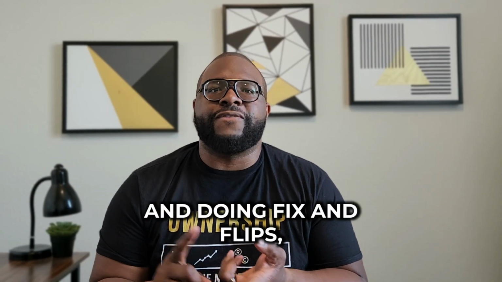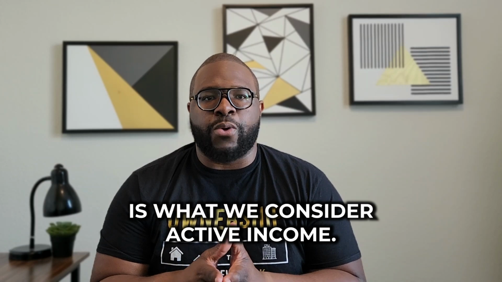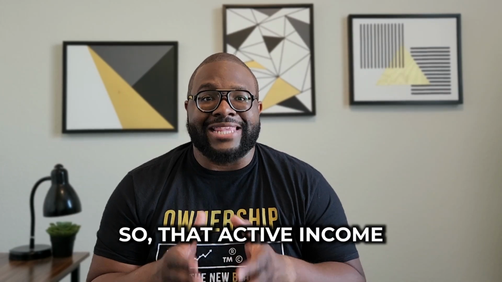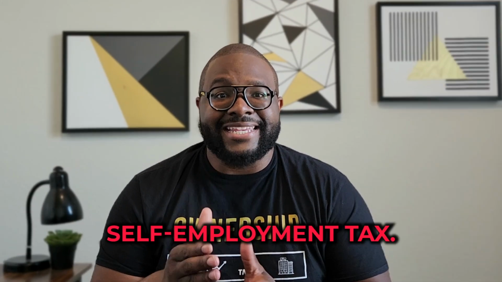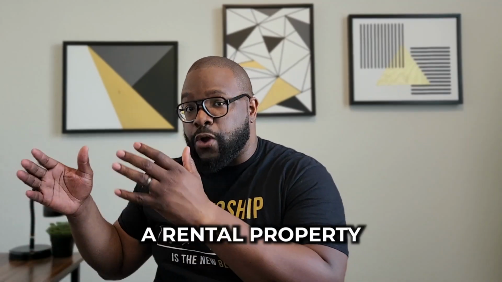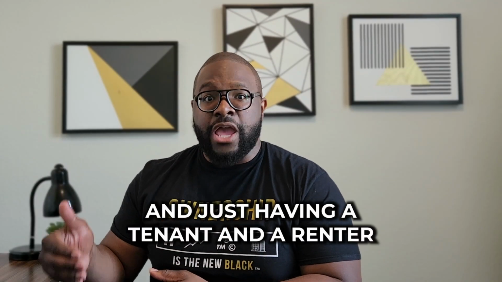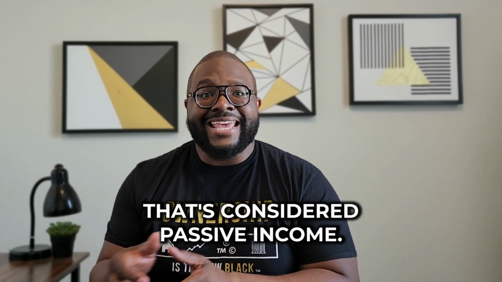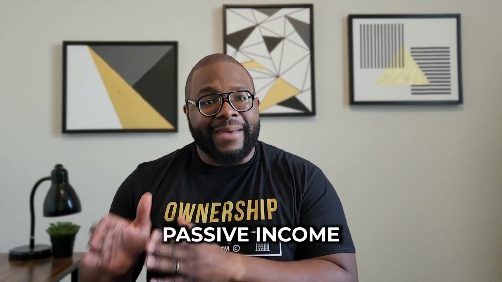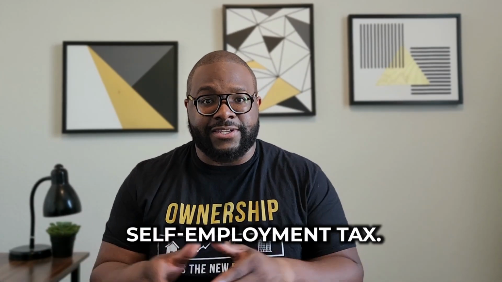The big reason we have to separate the two is because that money is taxed differently. Wholesaling properties and doing fix and flips, things of that nature, is what we consider active income. That active income is going to be subject to self-employment tax. Now, having a rental property and just having a tenant and a renter stay in there and pay you rent, that's considered passive income. Passive income is not going to be subject to self-employment tax.